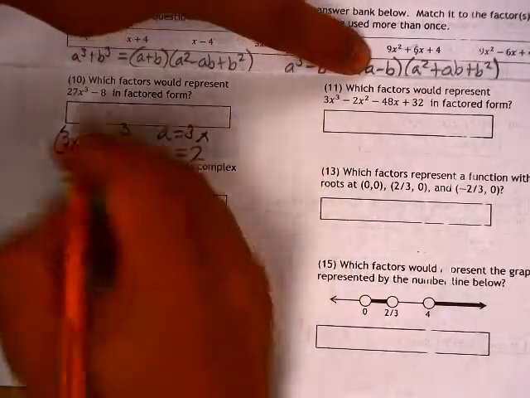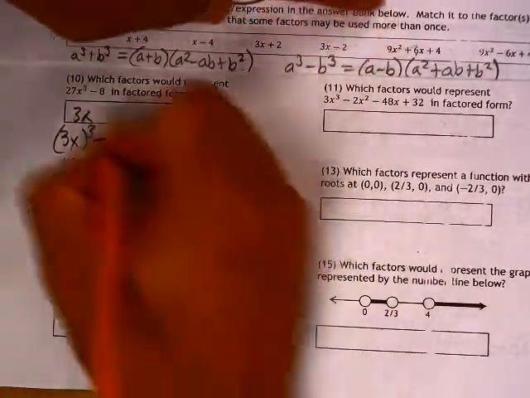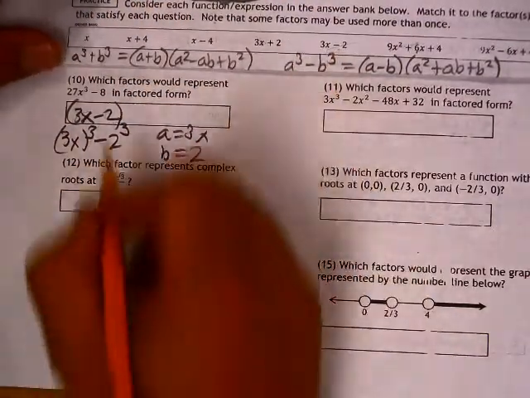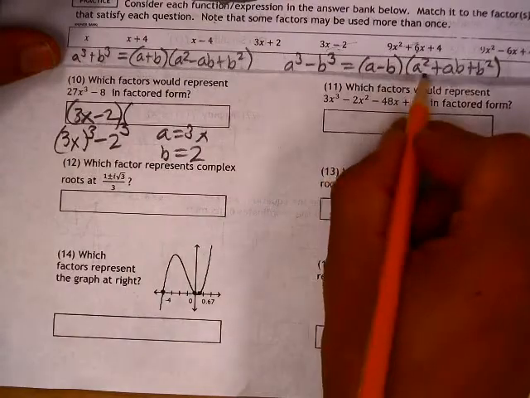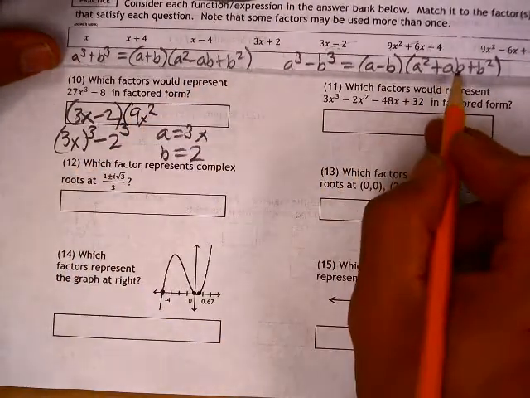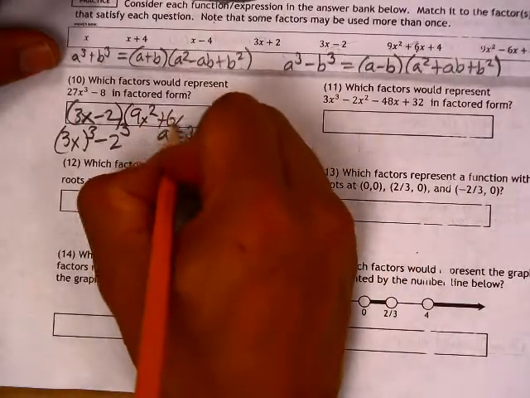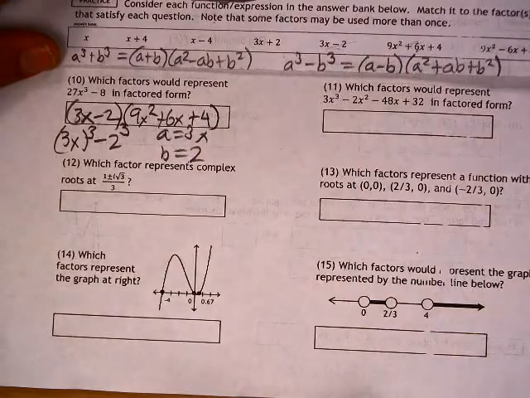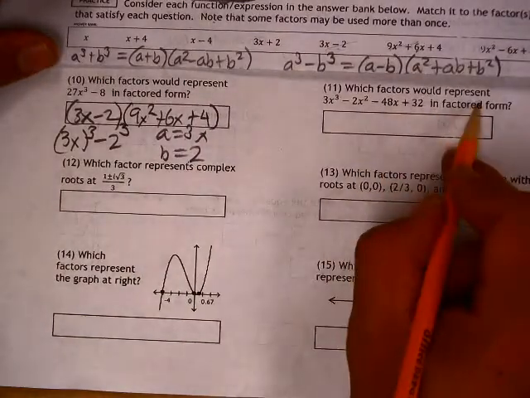So a minus b, that's 3x minus 2. That's right there. And then this one here, a squared, so 9x squared. A times b, so 6x. And then b squared, plus 4. And I'm done. Which factors represent this?